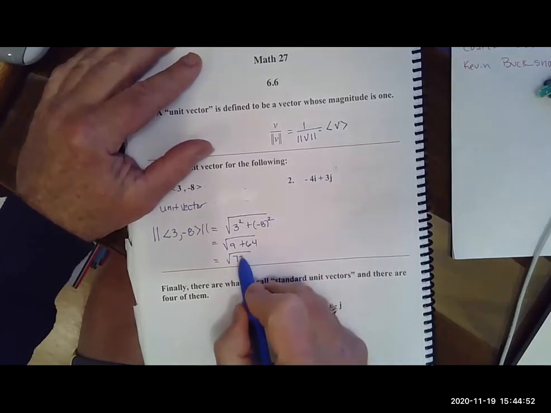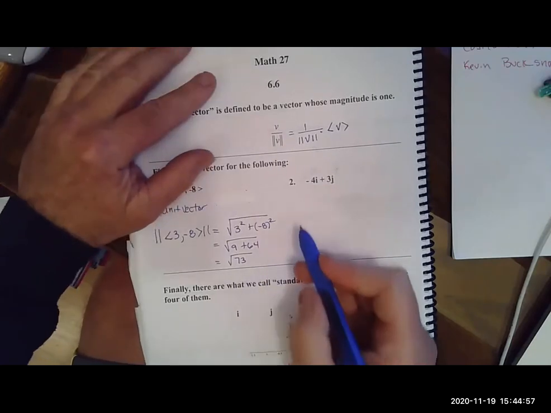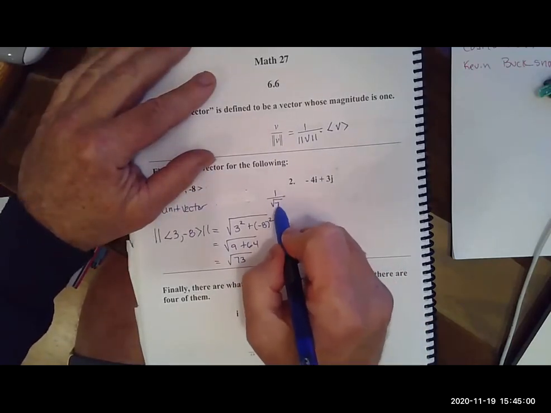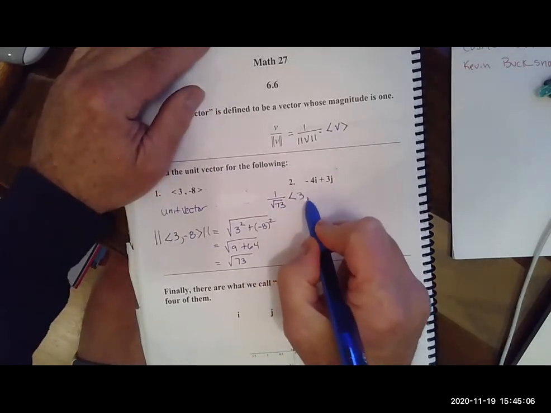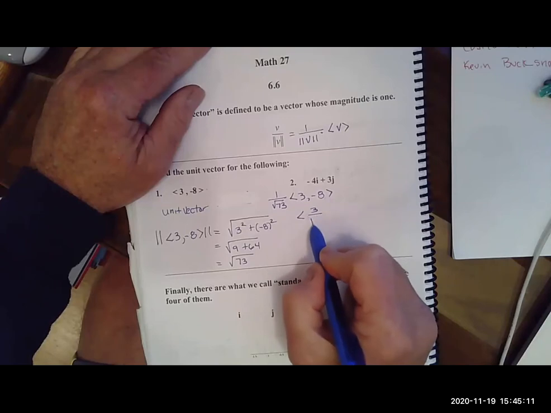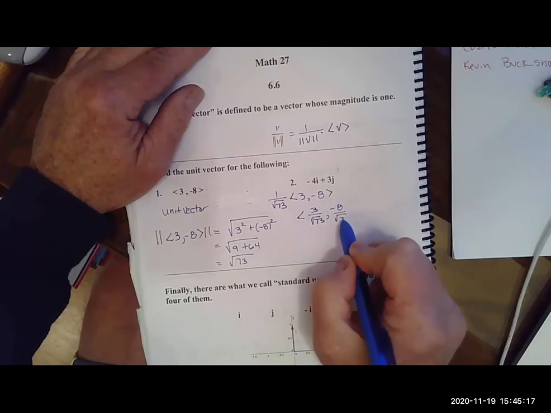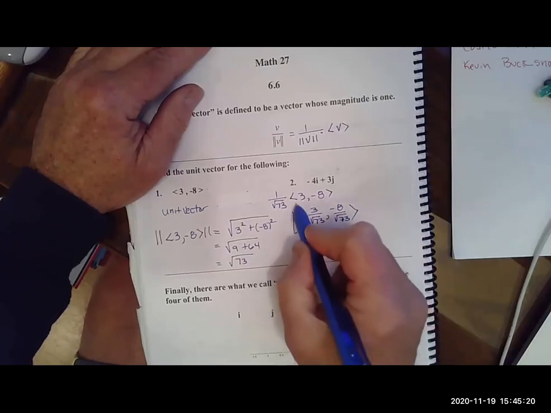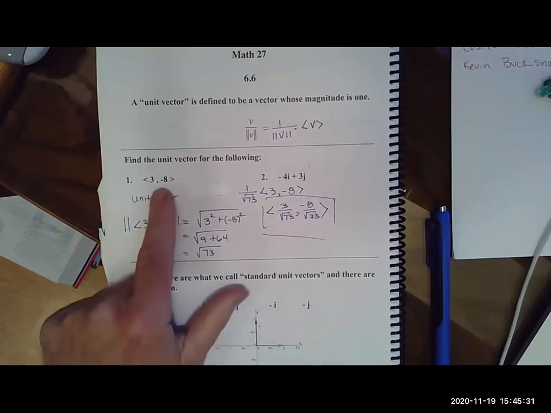So 1 over the magnitude of V, I said it wrong, 1 over the magnitude. So 1 over square root of 73 times the vector V, which is 3 comma negative 8. So the vector is 3 over root 73 comma negative 8 over root 73. And that new vector has the length of 1, where this one doesn't have the length of 1.